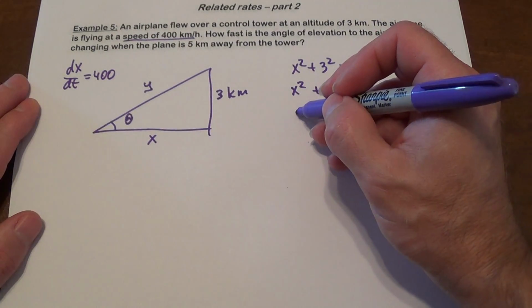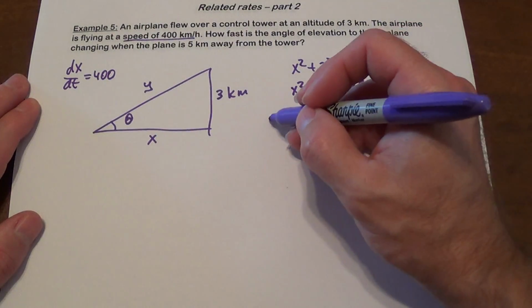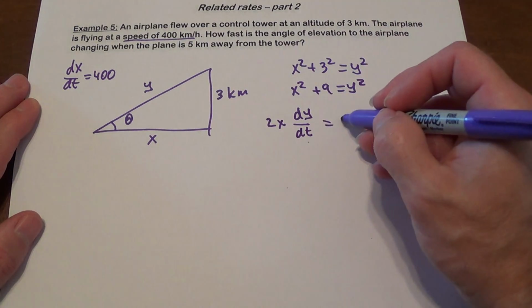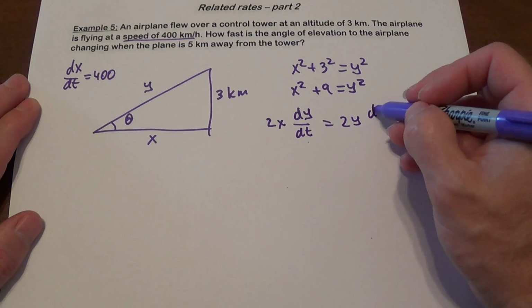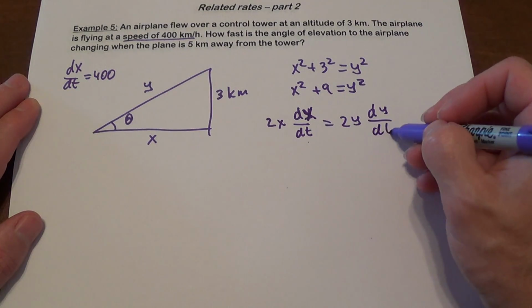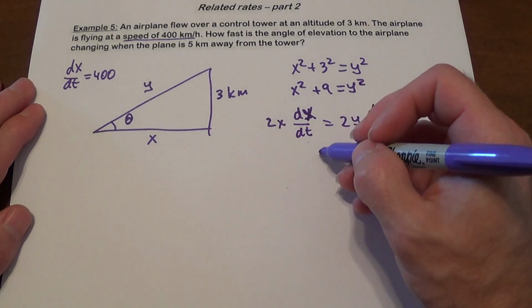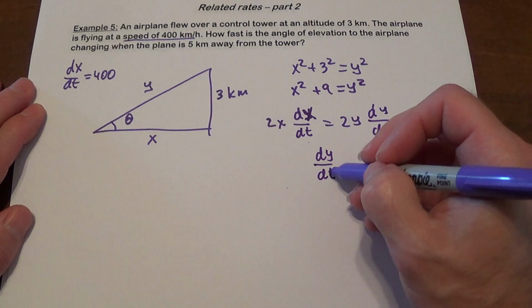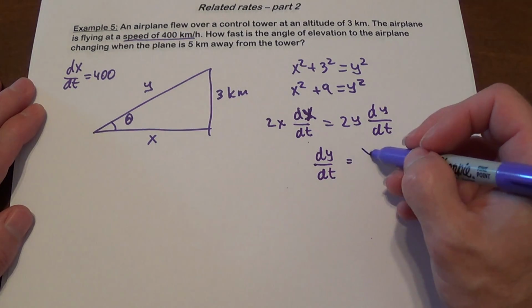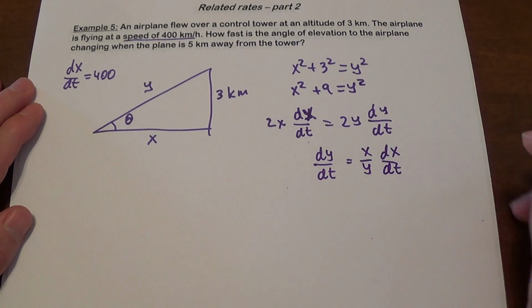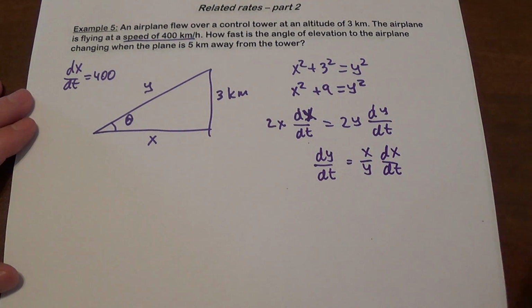So if I differentiate this, I'm going to get 2x dx over dt equals 2y dy over dt. So then I can say that dy over dt is going to equal x over y times dx over dt. So that's something that I'm going to need.